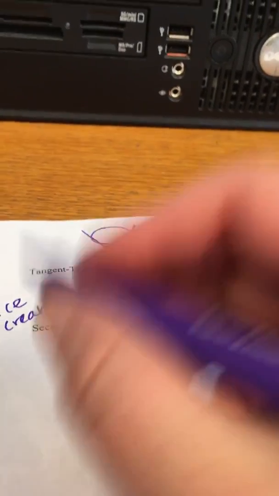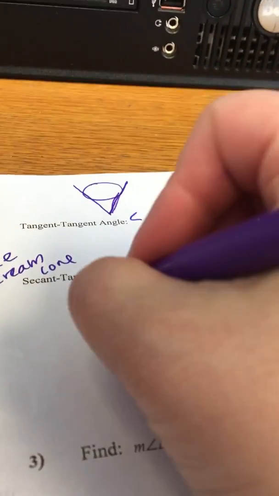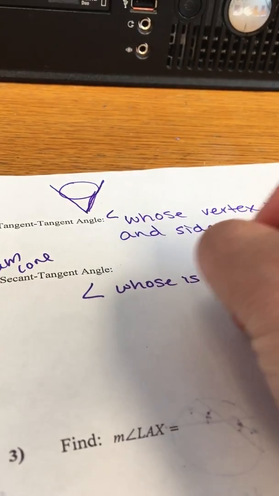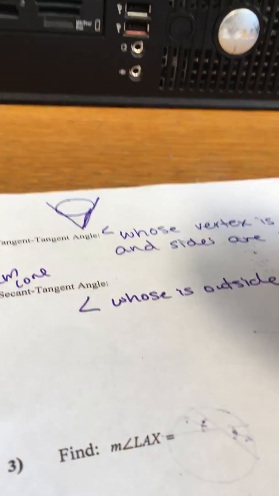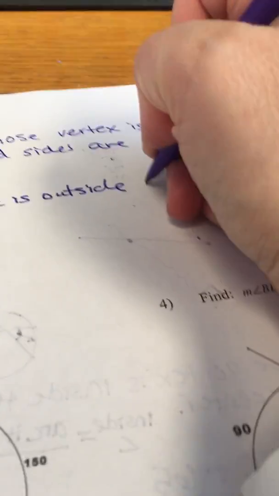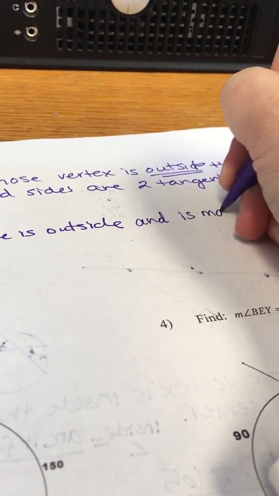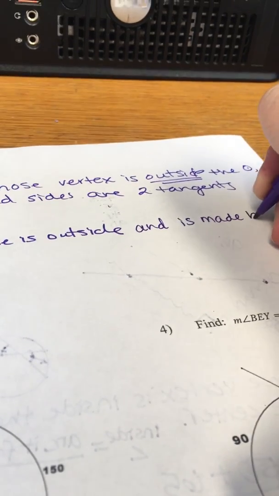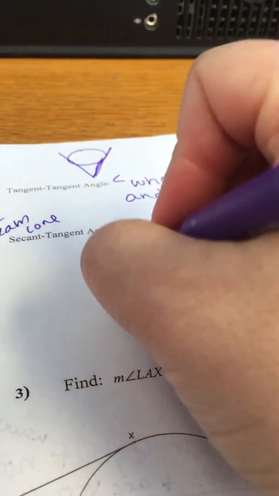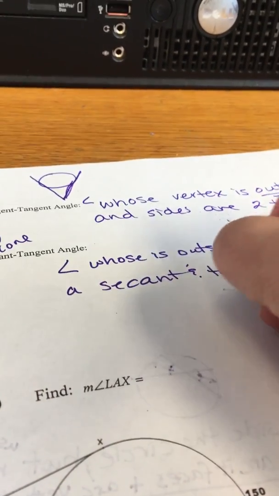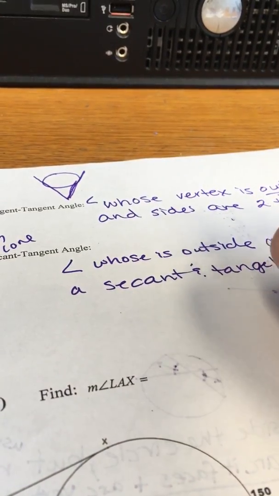Secant tangent or tangent secant, the order doesn't really matter, so it's an angle whose vertex is outside and whose sides are made by a secant and a tangent segment.